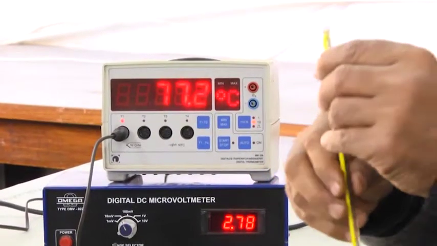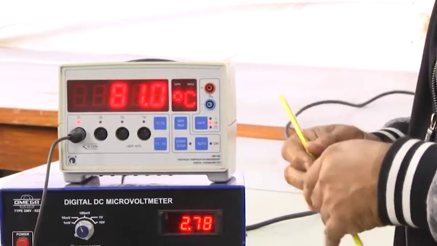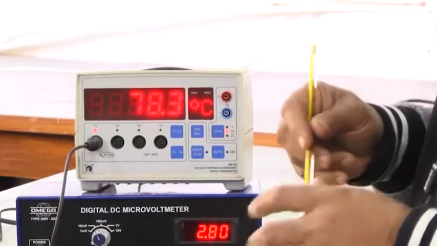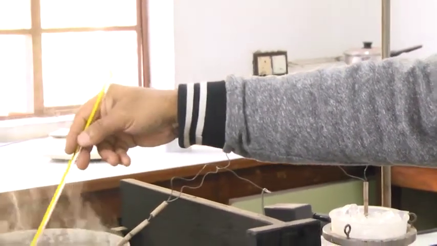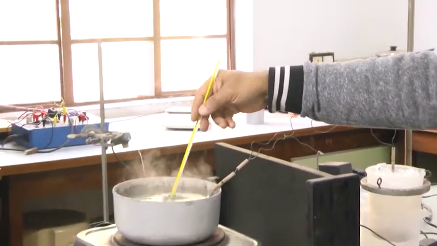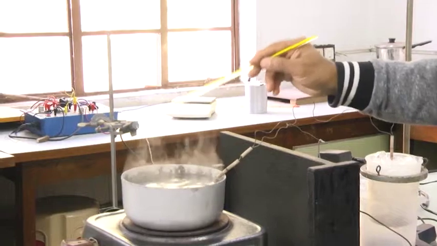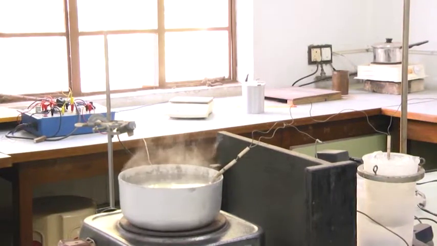If I start this, what is happening? This is fluctuating, or the heater has started to heat. Oh, this is heating very fast.